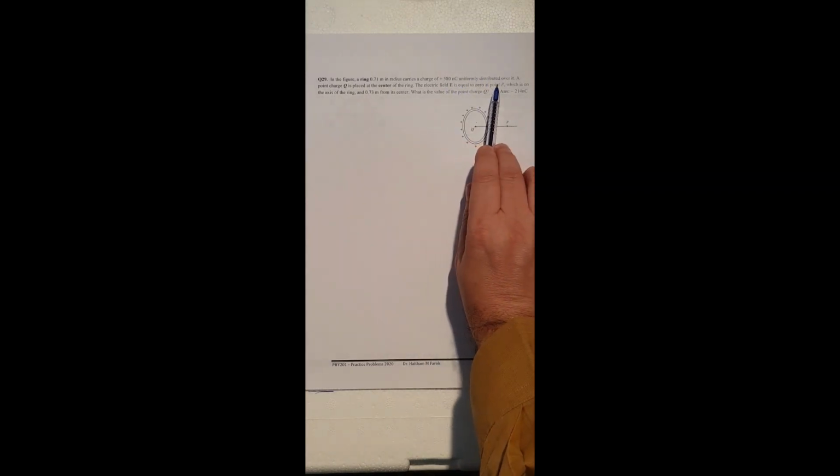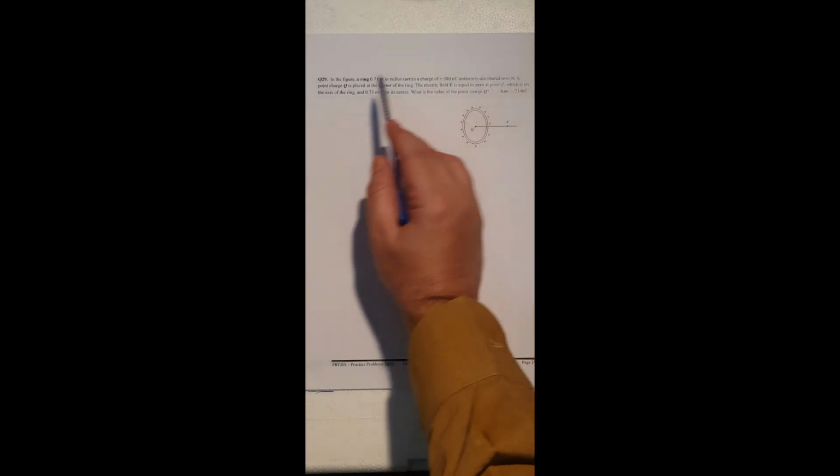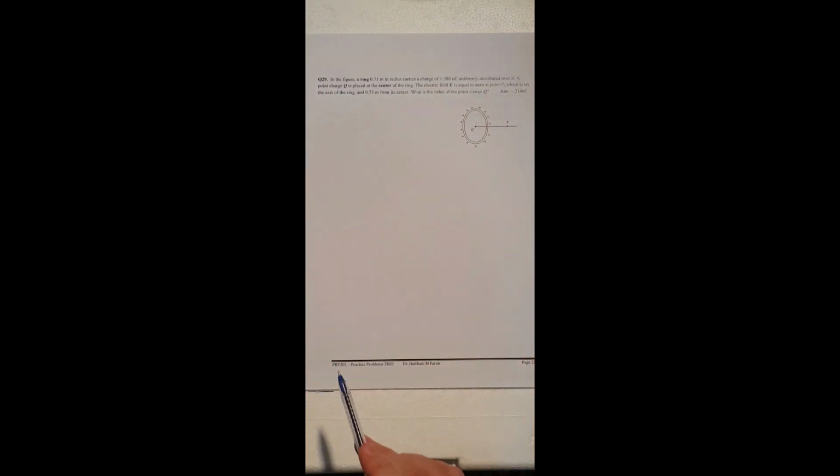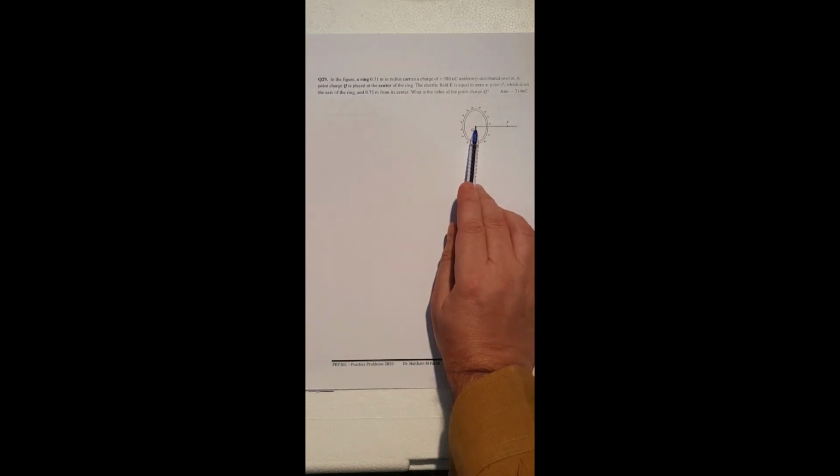This is the total charge of the ring. And it's uniformly distributed, which means there is no one side that has higher charge than other, or any point that has more charge than another point on the ring. Now we have a point charge capital Q placed at the center of the ring. So here we put a point charge capital Q at the center.